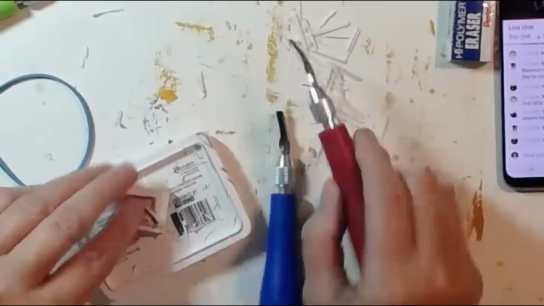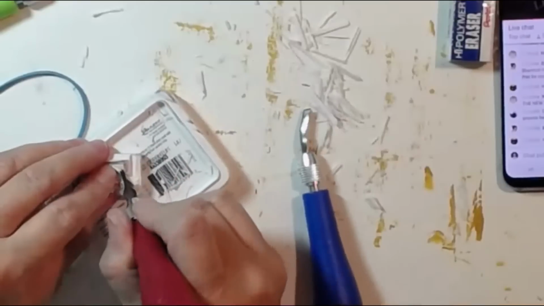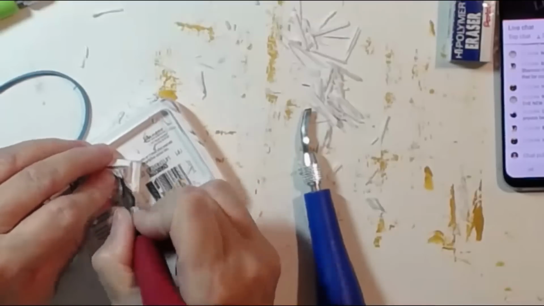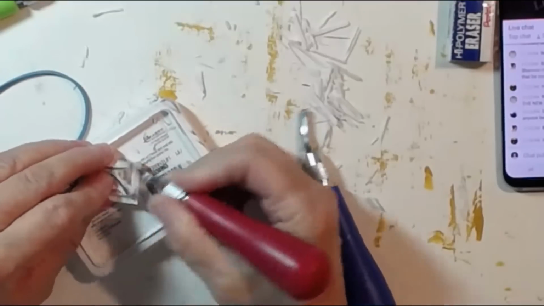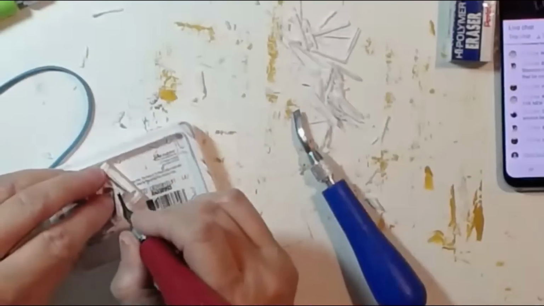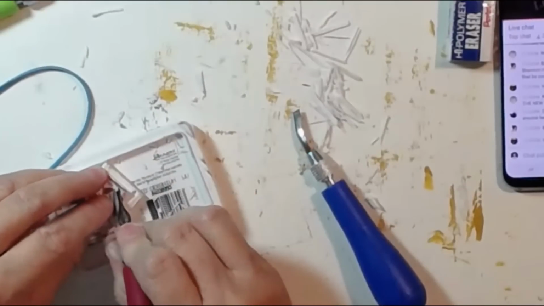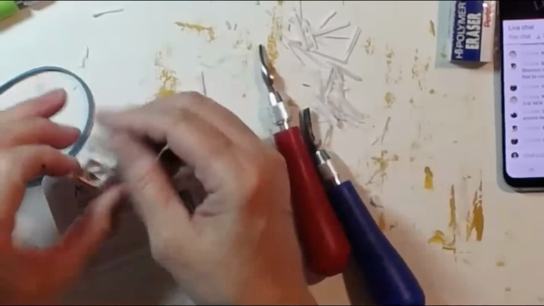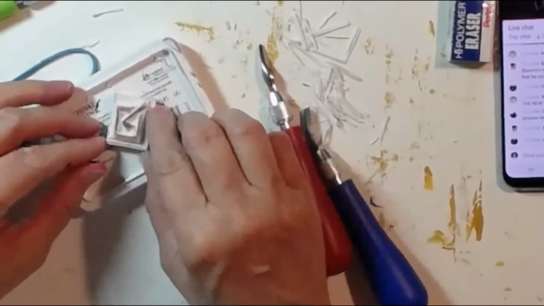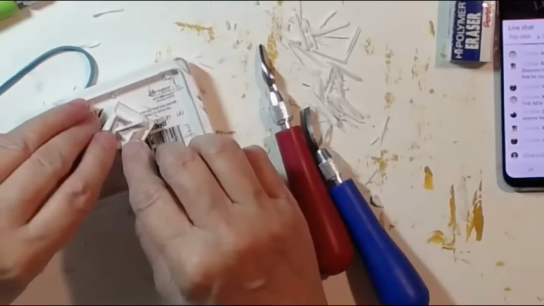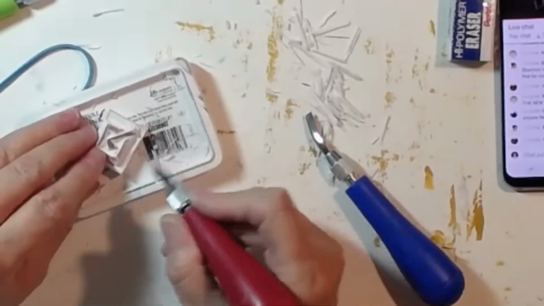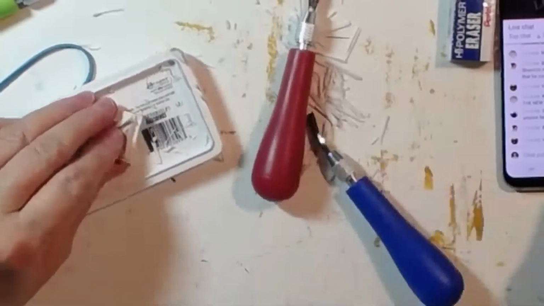I got this corner to do yet. I haven't carved out this corner. There. Let's see how my check mark. I'm not sure I really like that. Maybe it needs a little. Well, maybe I'll stamp it off first.